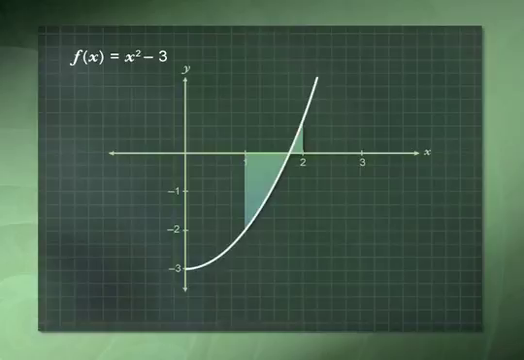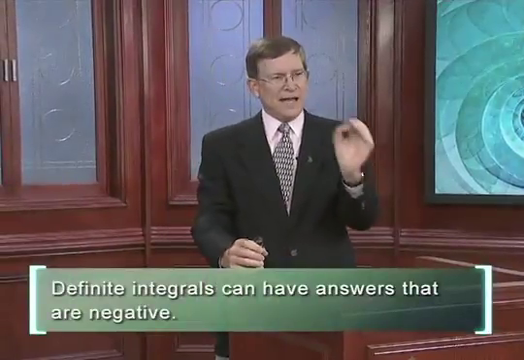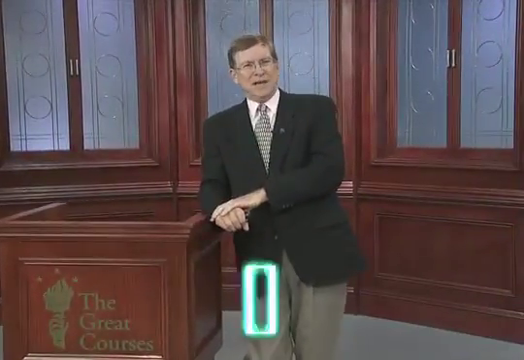Some people like to call that negative area, but I don't like to use that term. Just be aware that a lot of times definite integrals can have answers that are negative. It could even be 0 sometimes. Good. I hope we're comfortable now using the fundamental theorem of calculus. How about a couple more examples?